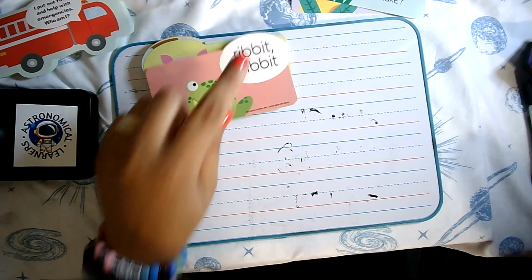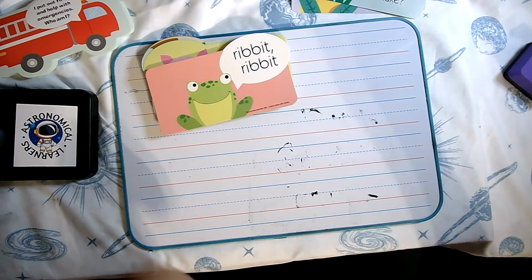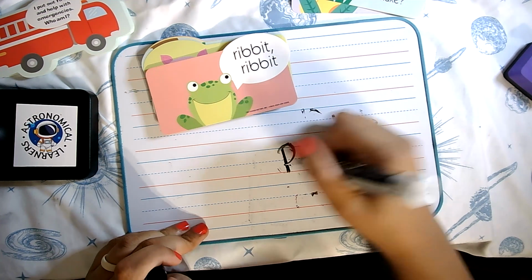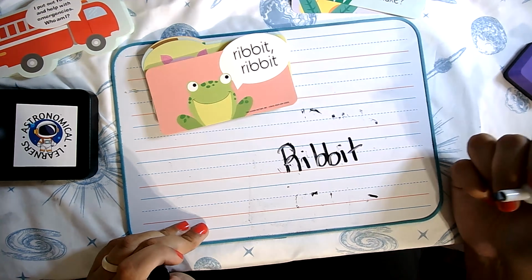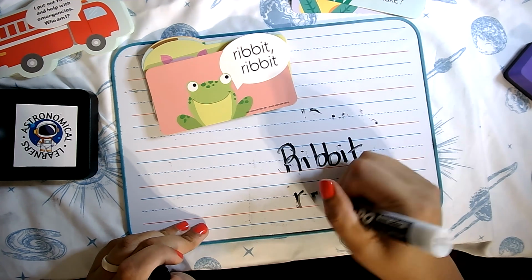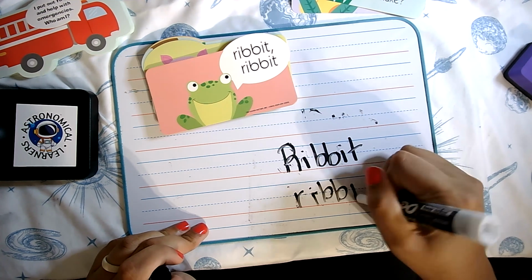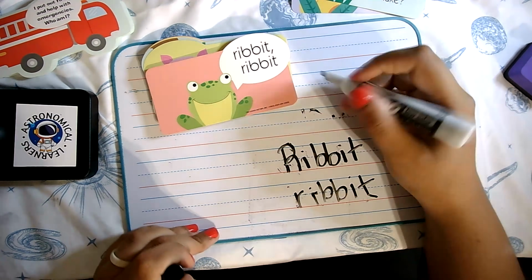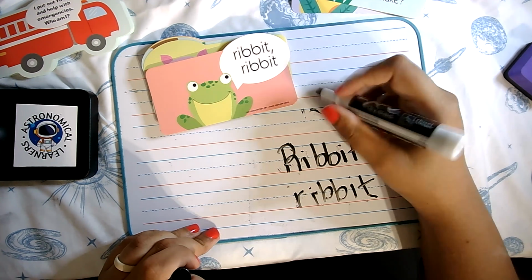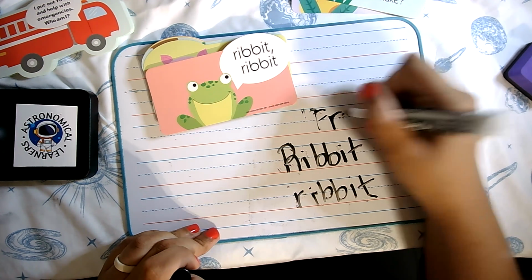So even if a student can't fully decode that yet, we can model. That's right. Ribbit. Oh, we got that double letter. That's interesting. Ribbit. Oh, that's right, and I'm going to write the word. What's the animal again? Have the students remind you.